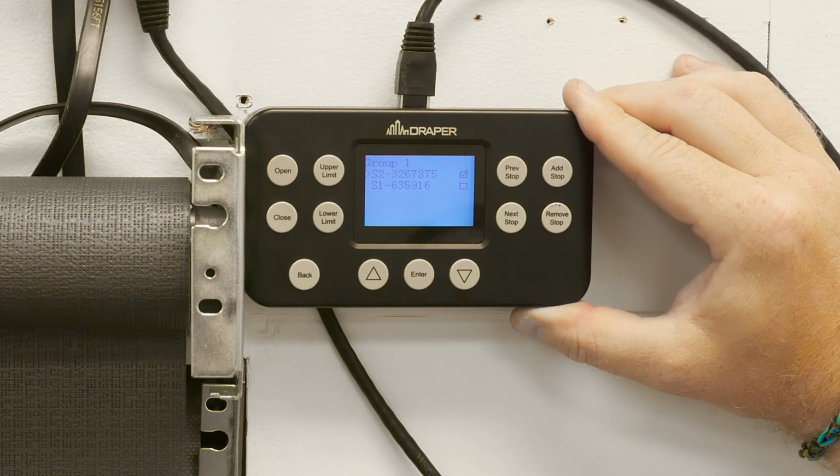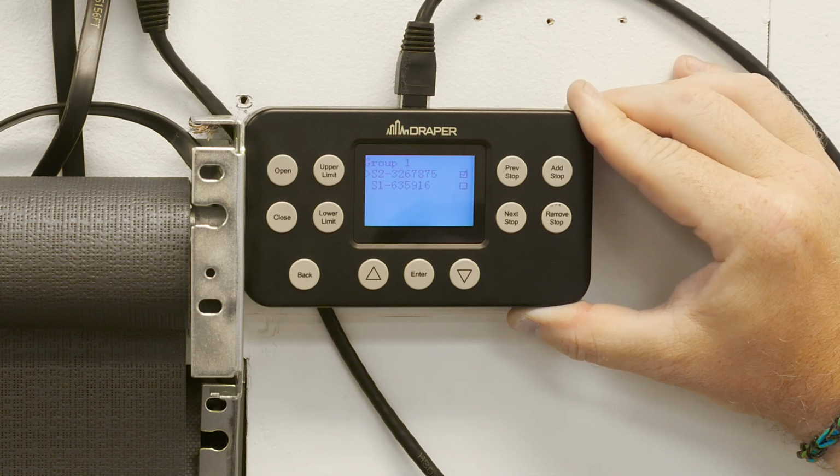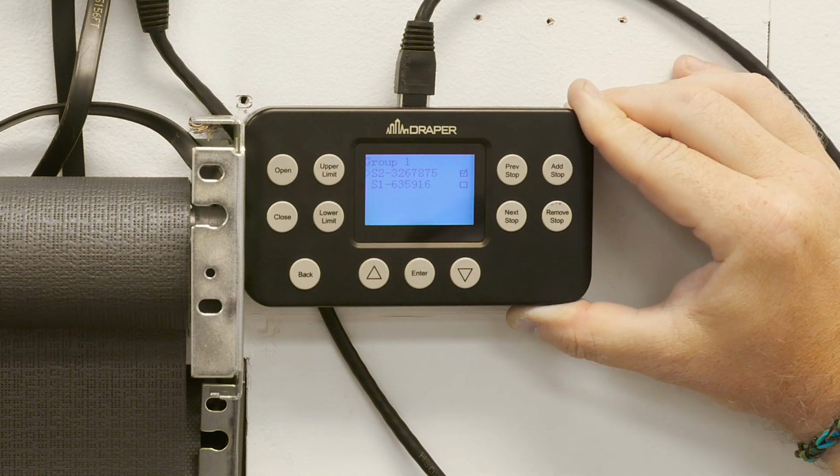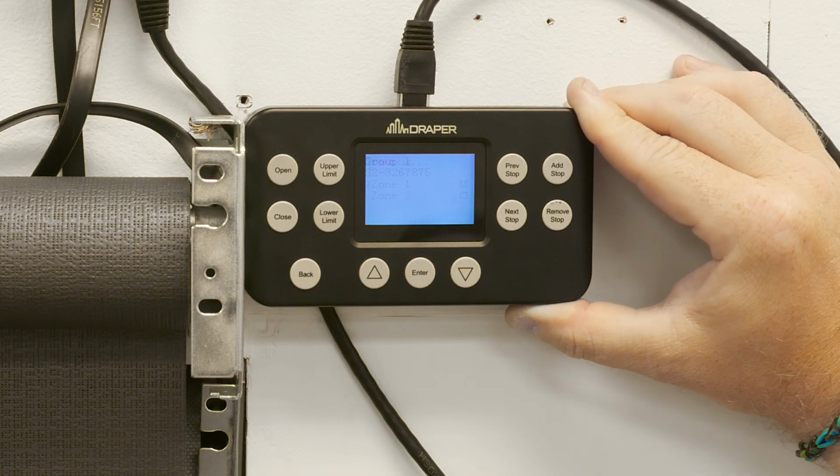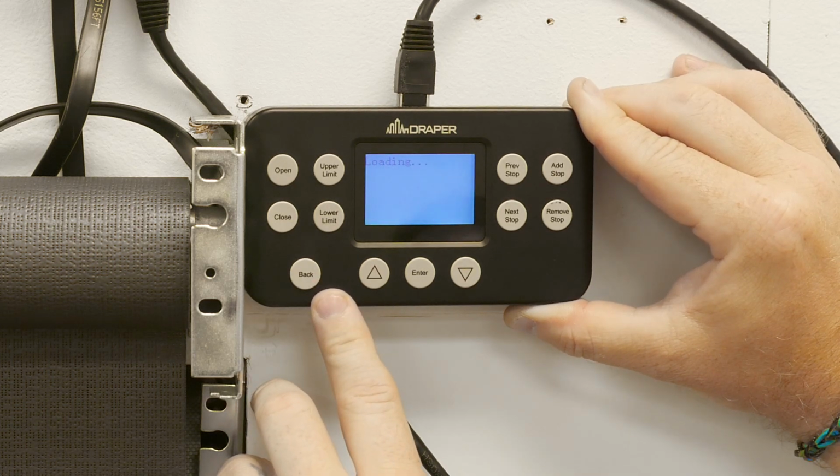I have two switches on my network, so it shows me both of those switches, and I can see that my S2, which is my dual zone switch, already has a check mark next to it, meaning that this group is already assigned to this switch. So I'm going to go ahead and hit enter because it is a 2-zone switch. Now I can see that only zone 1 is assigned to group 1. I still need to associate zone 2 with a group. So zone 1 is part of group 1. I'm happy with that.